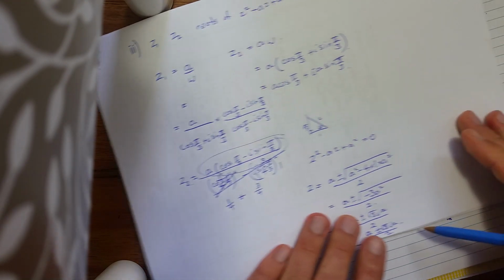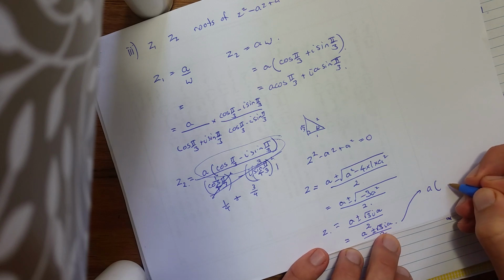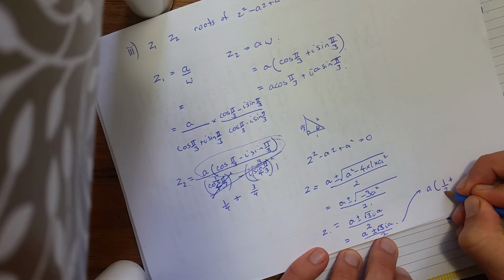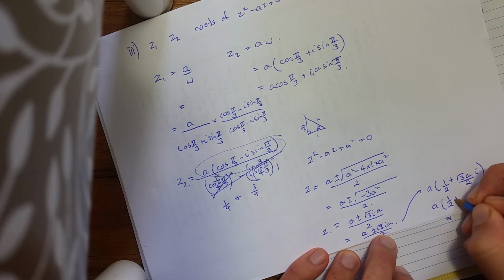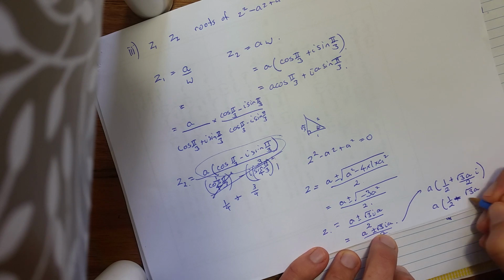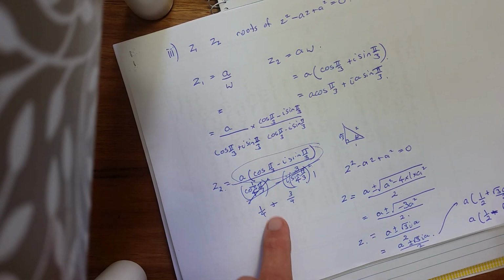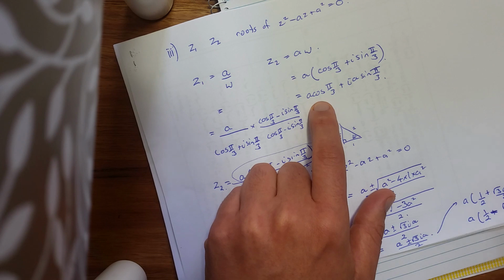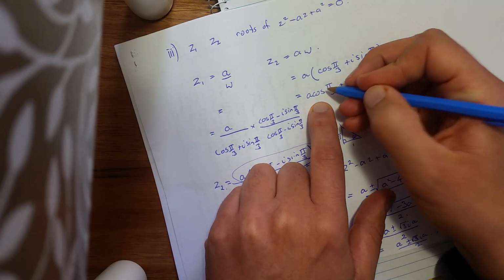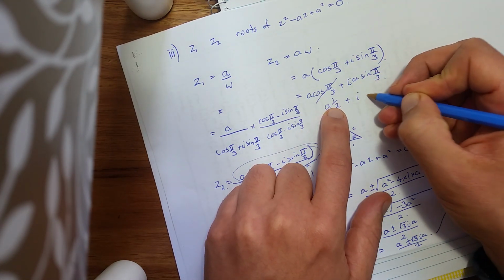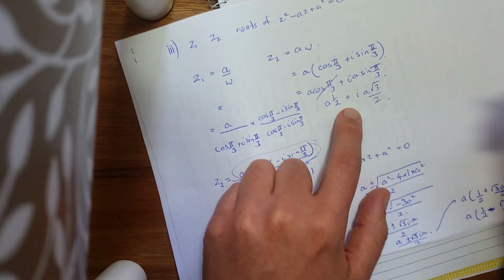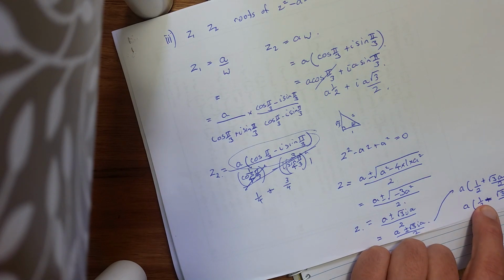Another way of writing this is A outside of 1 over 2 plus or minus root 3 over 2 I. Now, this is actually equal to your expression here for Z2, because the cos of pi on 3 is equal to a half, plus I, this is root 3 on 2. So you just have to show that. And this one's actually equal to Z1.